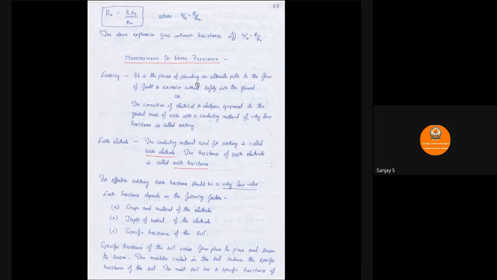It is the process of providing an alternate path to the flow of fault current or excessive current safely into the ground. So whenever there is a fault current due to either short circuit fault or any kind of fault in the system, generally the fault current has to safely pass to the ground. It should neither damage the equipment or the human being who is working along with the equipment. So it should safely pass to the ground. So we'll have to provide the safest path. Safest path is nothing but the least resistance path you'll have to provide so that it safely reaches the ground without harming the equipment or the human being. So that is nothing but earthing.